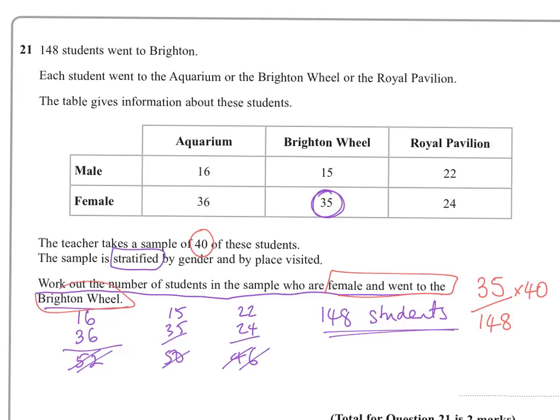So on your calculator, because I can't be bothered to cancel that down right now, we're just going to do 35 divided by 148 and then times it by 40, or you could do 35 times 40 and then divide the answer by 148, it'll be the same, and I get 9.459 and so on, because there's a little dot here and here, which means the 459 recurs.